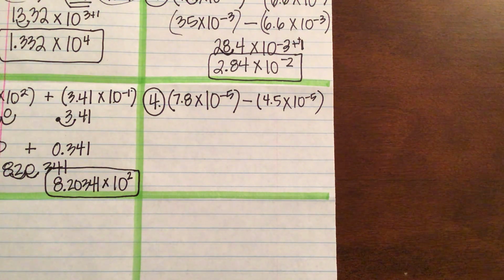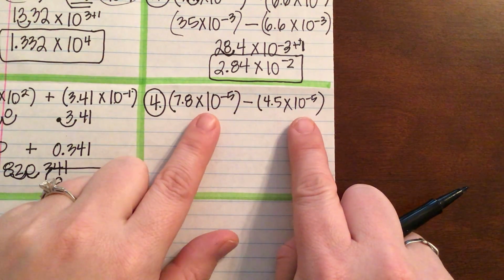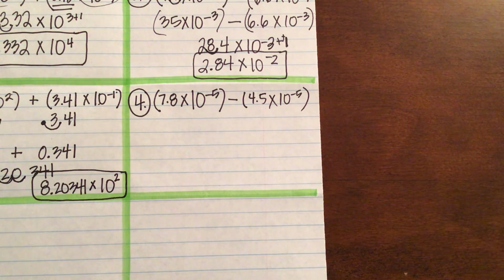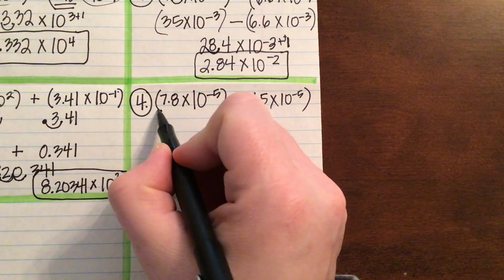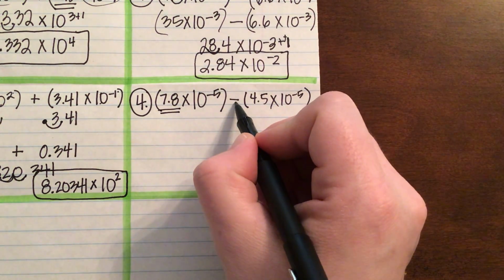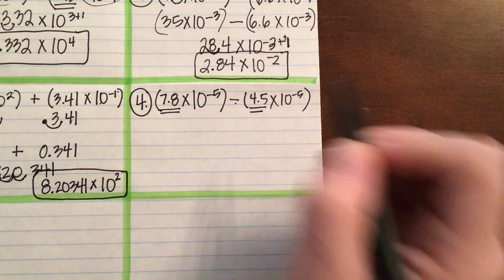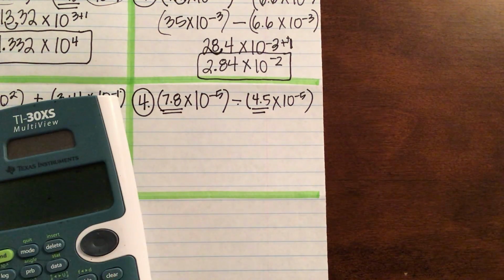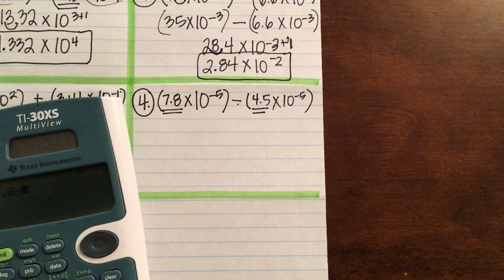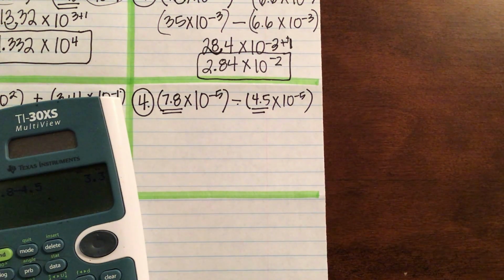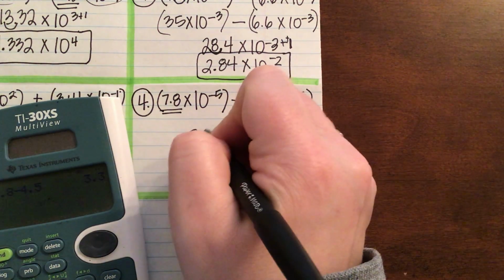If your exponents match, I can do a shortcut. I can take the decimals, and in this problem it's minus. 7.8 minus 4.5 is 3.3.